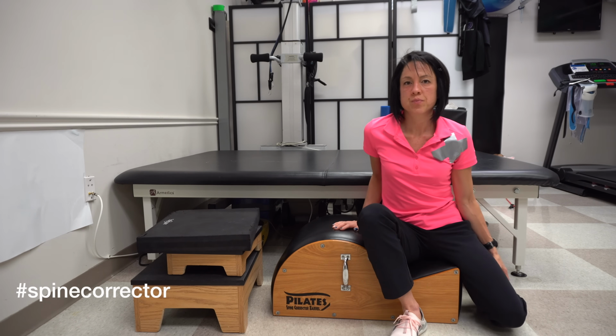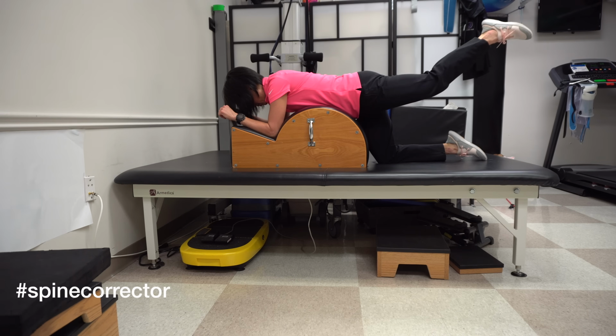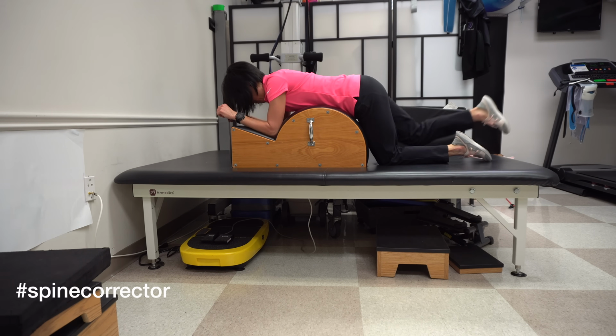I use it for squatting activities with patients. I use it to help teach patients to get on and off the floor in the early stages. You can use it for weight bearing on your elbows if you can't get your arms all the way straight. There's a lot of different things that I use this for.